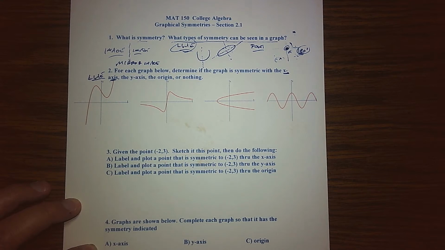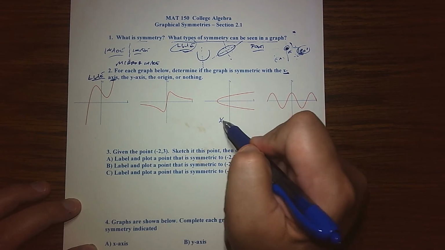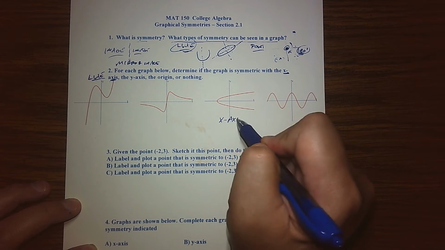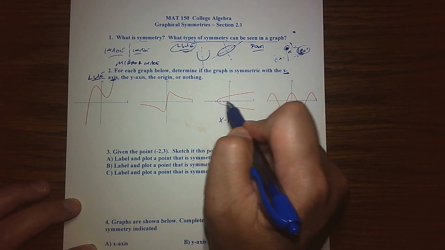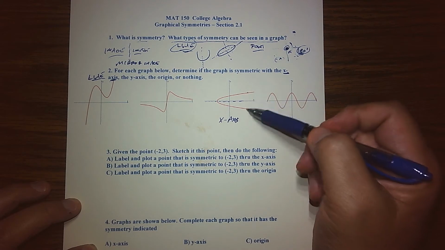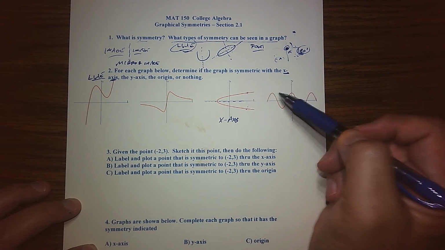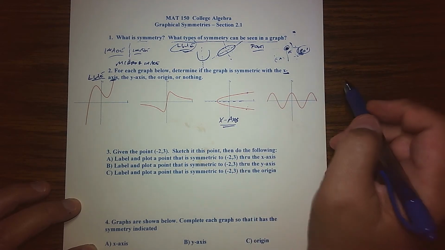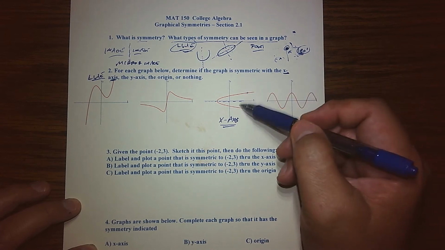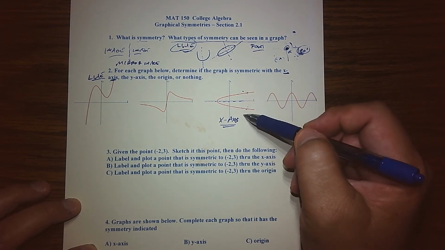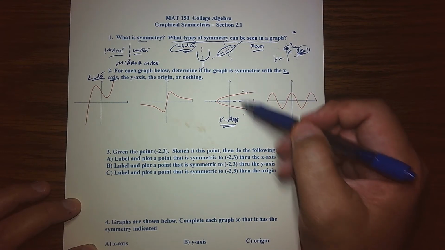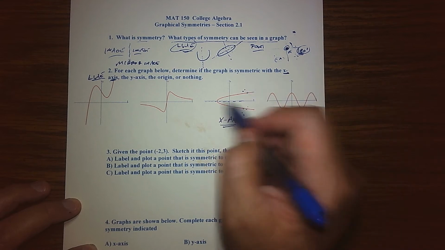Hopefully you guys are thinking this one, because here's my x-axis, and it's a mirror image along that line. So this guy is symmetric about the x-axis. The picture above the x-axis matches the picture below the x-axis, mirror images of each other across that line.